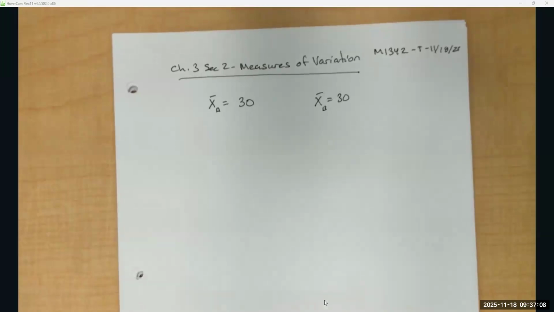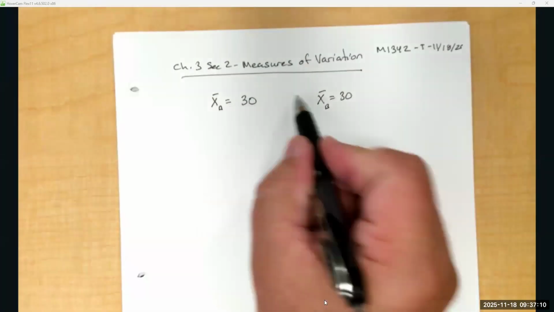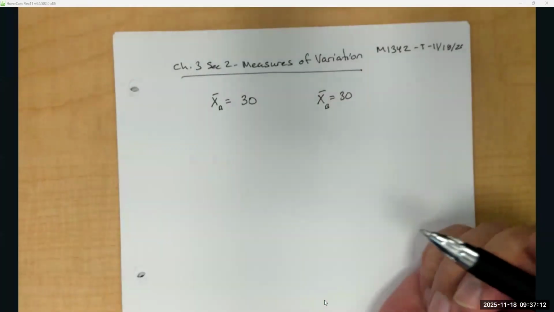So measures of central tendency, we have the same mean. What happens if we have the same mean? What we're going to look at now is how that affects our decision on which one's better.